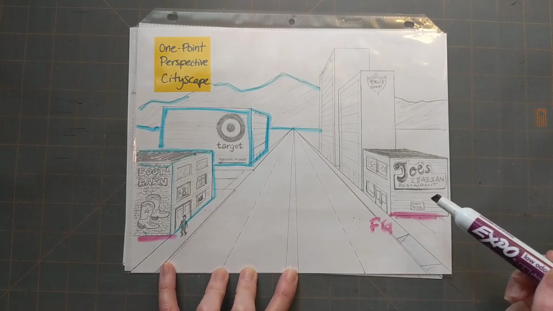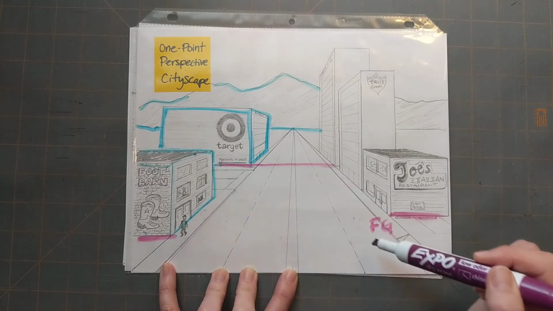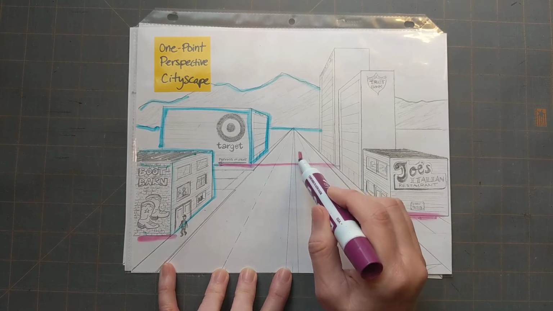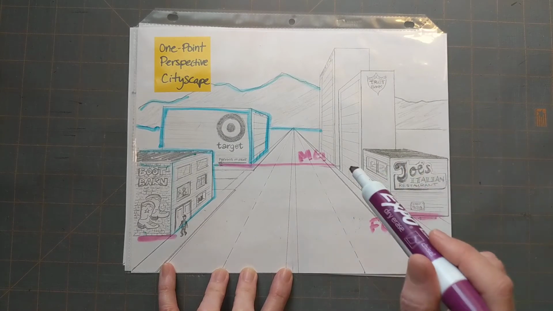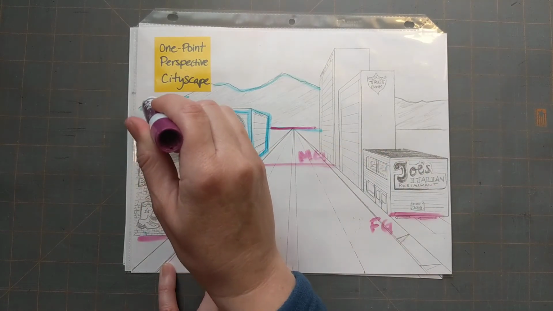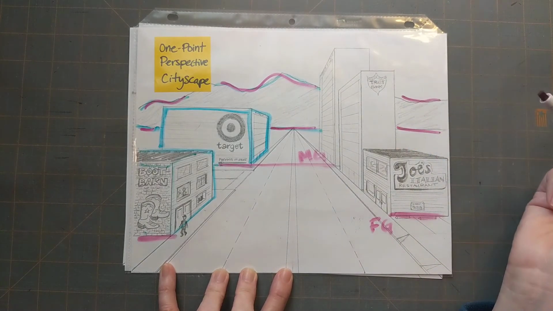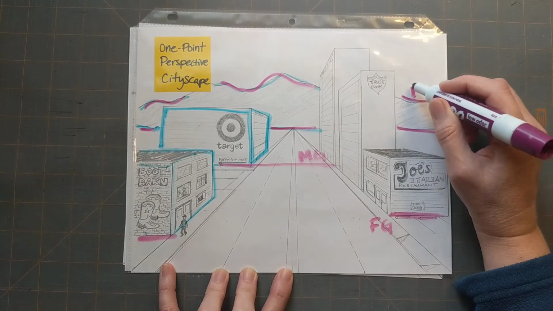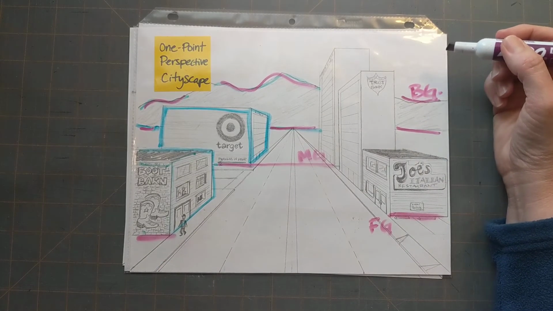Shapes and forms and objects that are towards the middle of the picture plane, we'll say are in the middle ground. They're a little bit further away. And then shapes and objects that are higher in the picture plane, we'll say they're in the background. They appear the furthest away. They're higher on the picture plane.